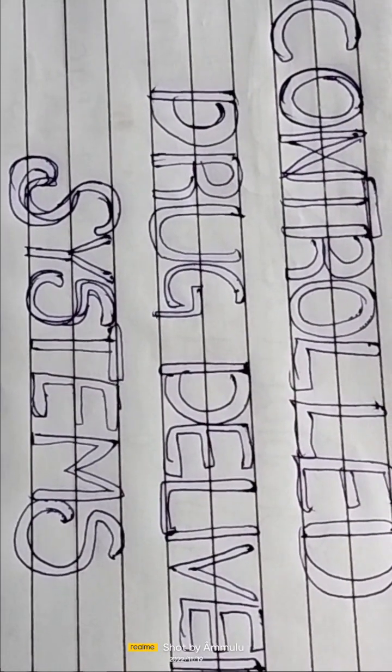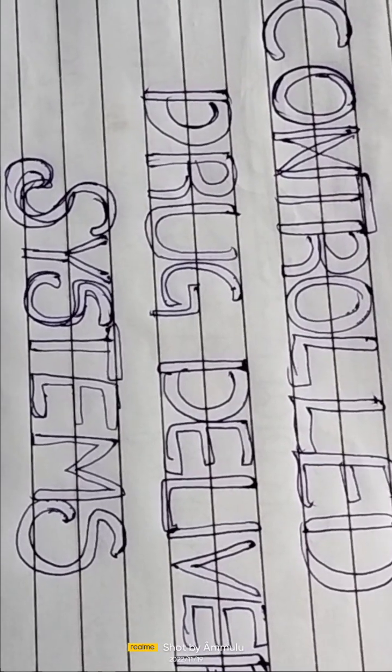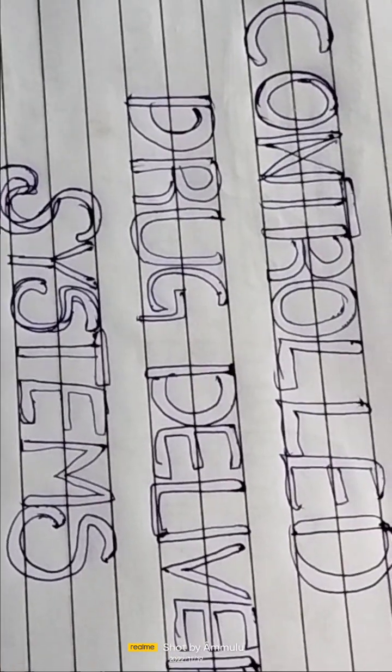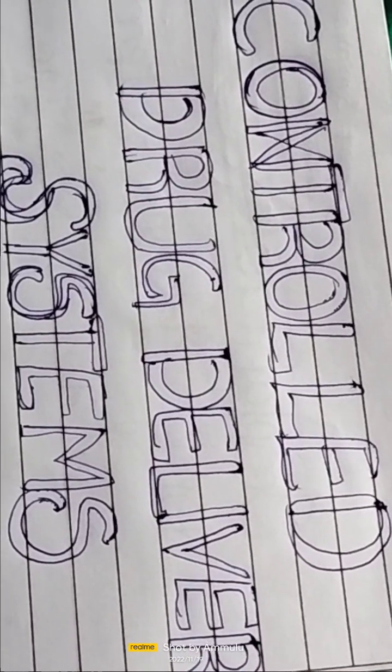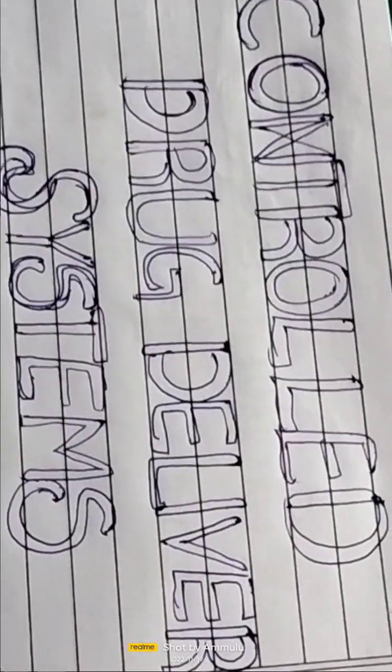In these physicochemical and biological properties relevant to CDDS, we have to study absorption, dissolution, metabolism, elimination, half-life, therapeutic window, number of doses, large and small, low solubility, compatibility, poor absorption, first pass metabolism, molecular weight, pH, and protein binding.